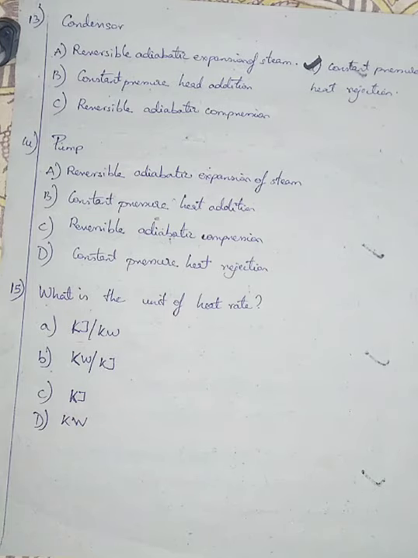It converts mechanical energy into hydraulic energy. That is the operation, the process of a pump. So it is giving pressure and compressing the fluid. That is the concept of a pump. In a compression process only, you give pressure. So I am going with option C, reversible adiabatic compression process. This is the right answer for the pump.